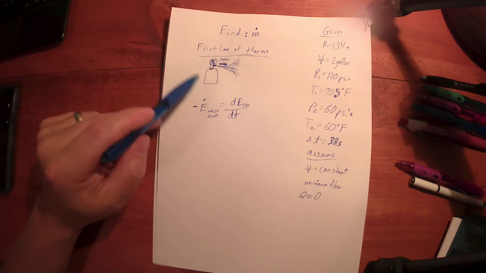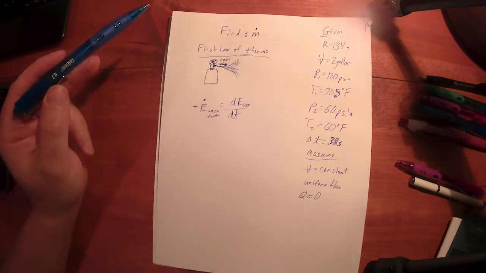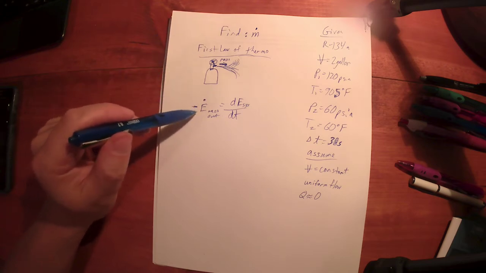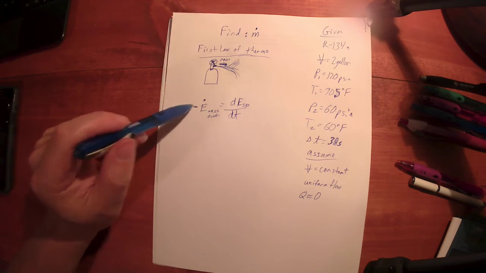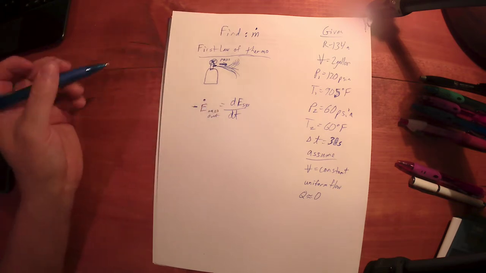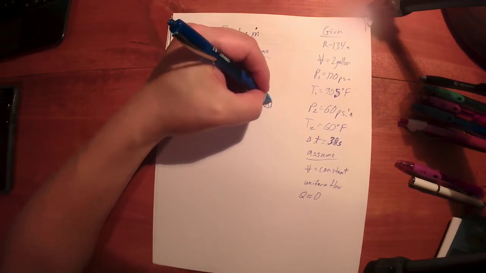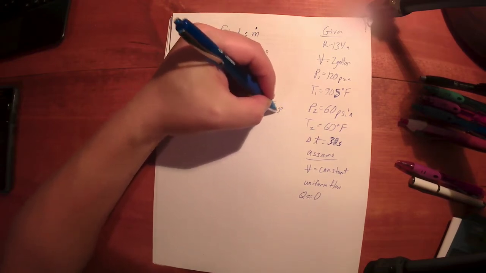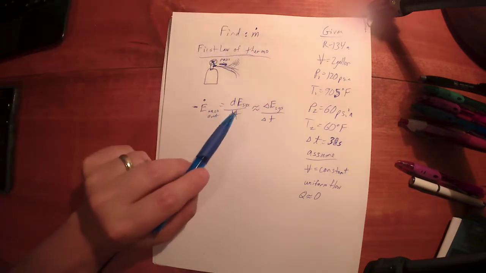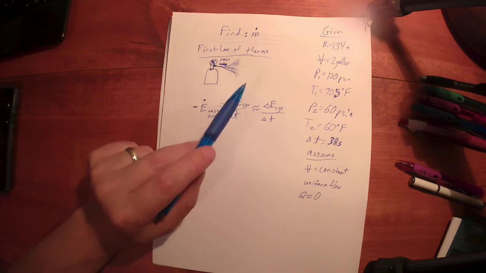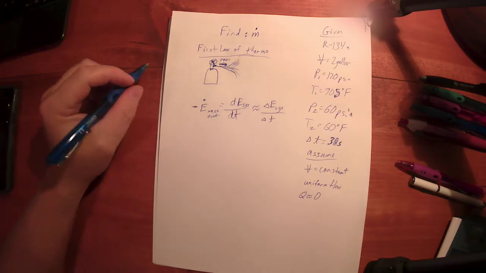We know there's no work because there's no force and there's no boundary work. There's no electricity. So the only thing coming out of the system is mass. Nothing goes in. So it's minus E dot mass out because it's going out, negative sign. And that's equal to the change in the energy of the system with respect to time. If we assume uniform flow, this is approximately delta E system divided by delta time. We're not worried about every little differential slice of time and every little differential change in energy. Let's just worry about the total energy change over a total period of time.